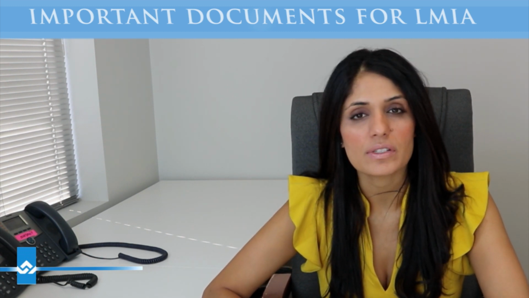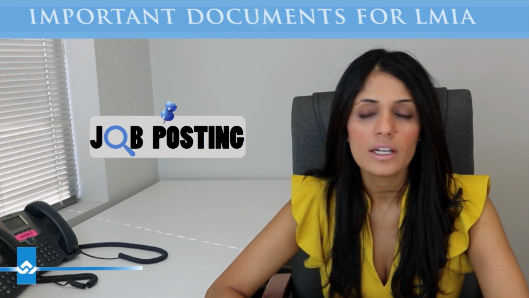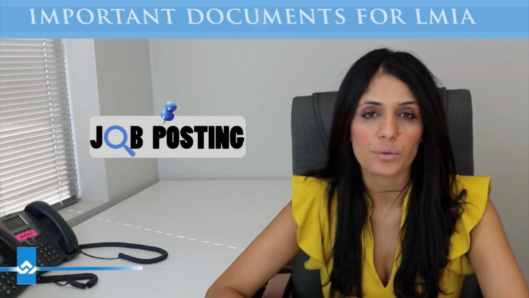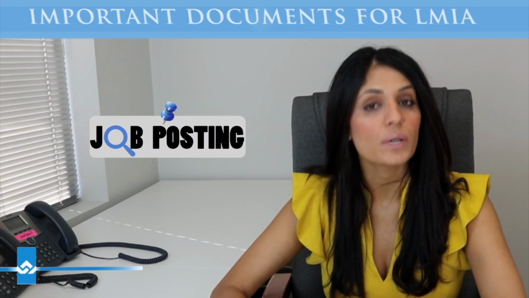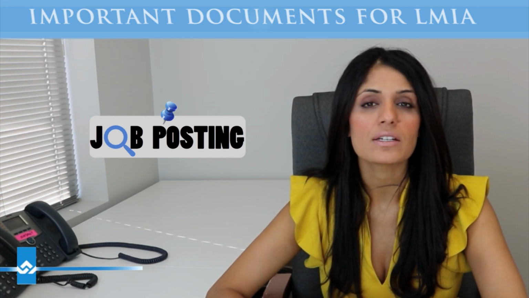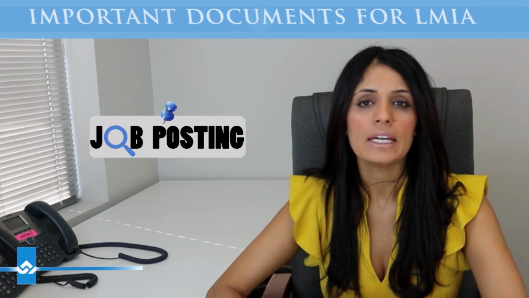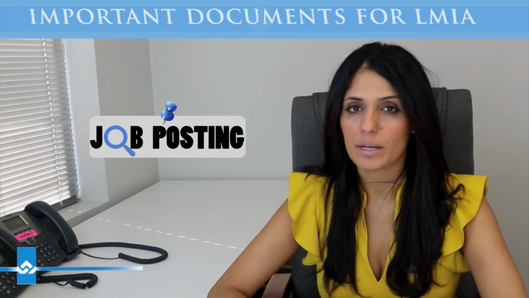Obviously, there's other documentation like the postings that you've conducted for the last 4 weeks. You want to ensure that there's at least 3 postings done, one of them being the job bank. The other 2 are your choice of where you're going to post the position. Definitely look at what kind of position you're providing and where candidates will be looking when they apply for that position.